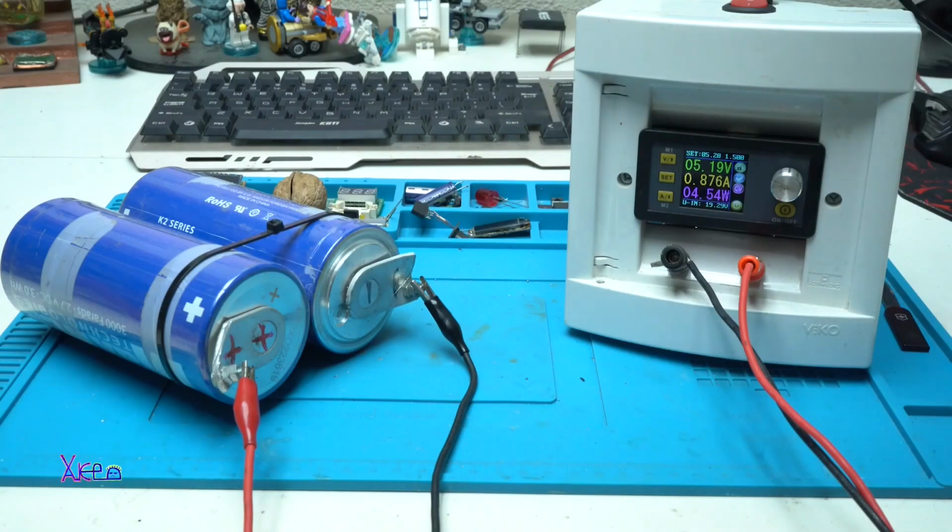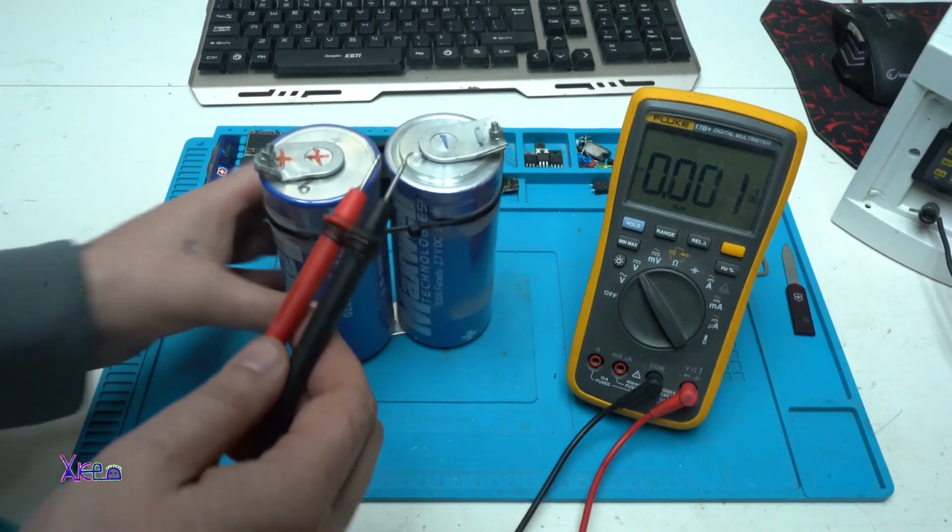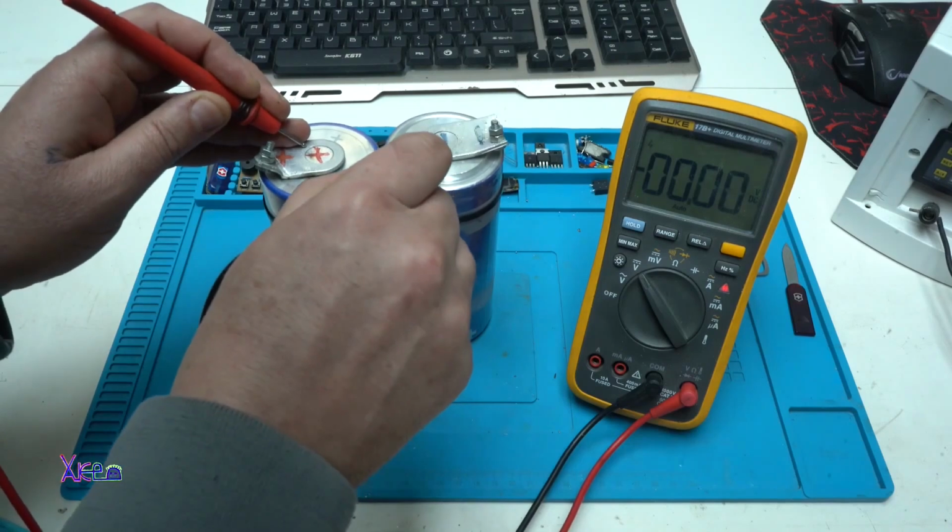Capacitors are fully charged. Here I have a digital multimeter to measure the voltage.